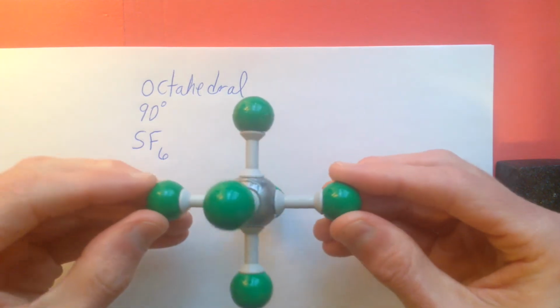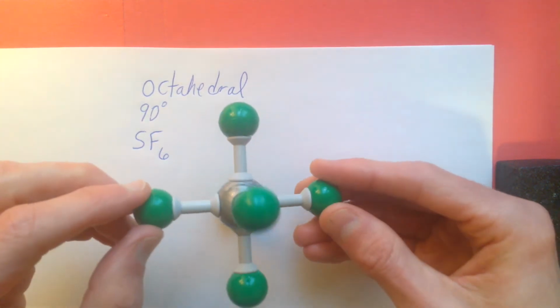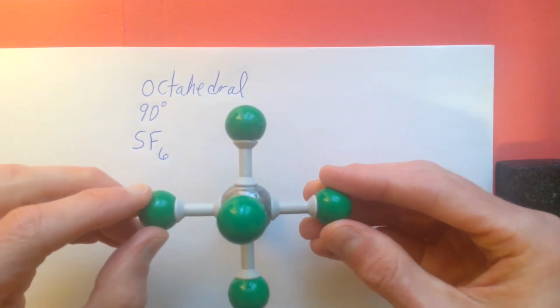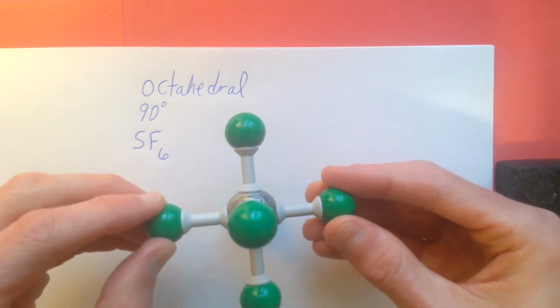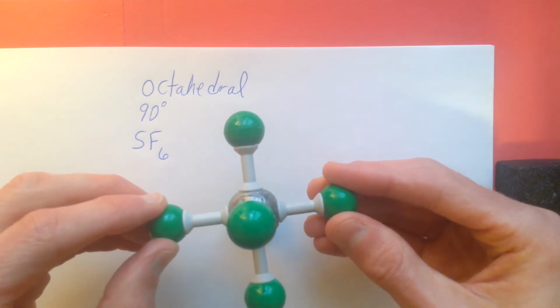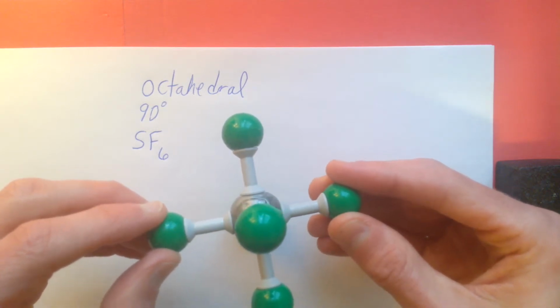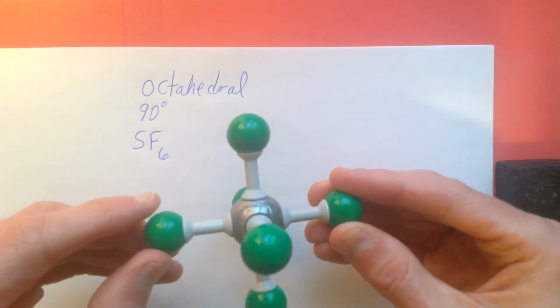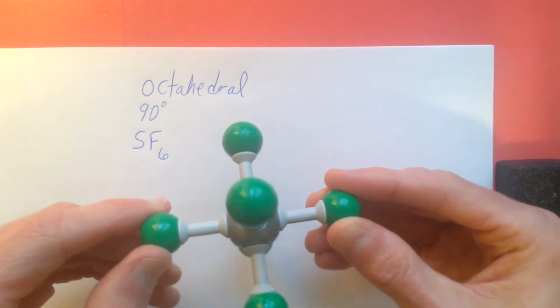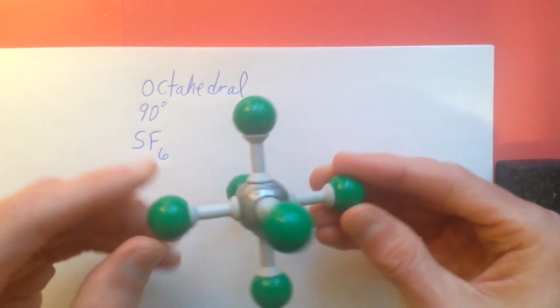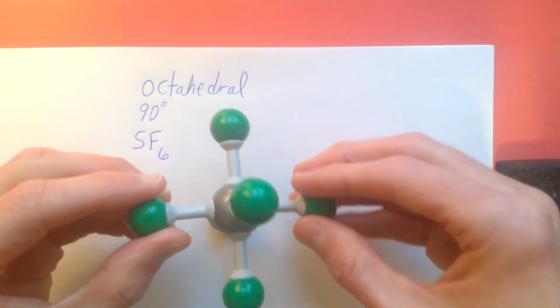Sulfur hexafluoride, and it's a pretty neat compound. You should take a moment and Google that, SF6, sulfur hexafluoride. It's a very unusual gas. It's got a very high density. It's a very, very thick gas, so to say. If you look up some videos of it, you'll find some intriguing videos of sulfur hexafluoride. But this is an octahedral arrangement.